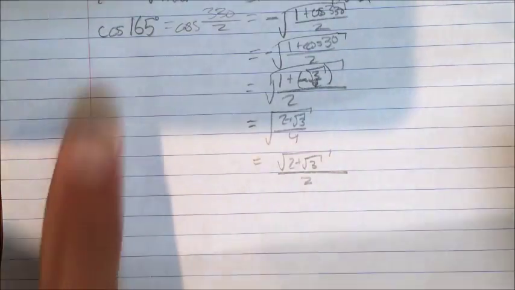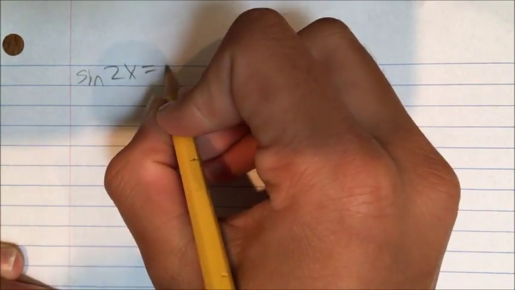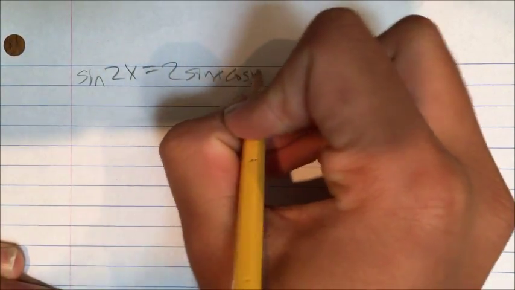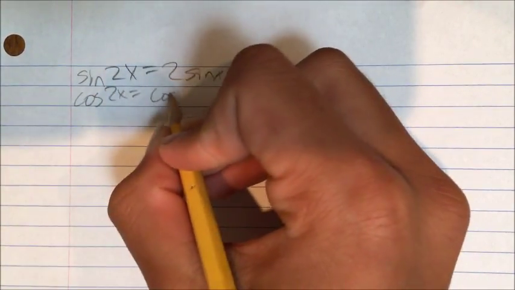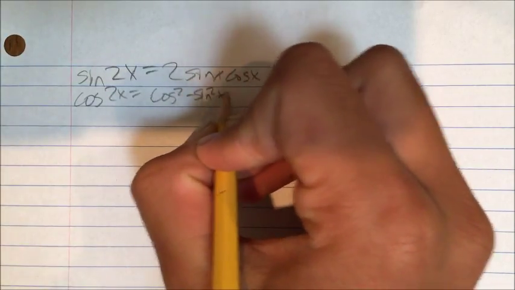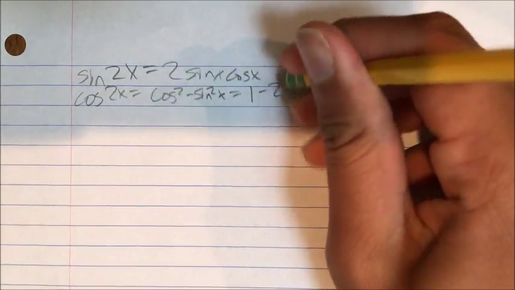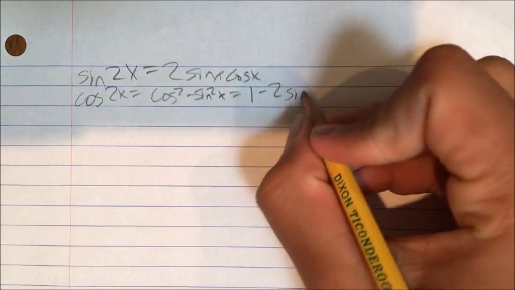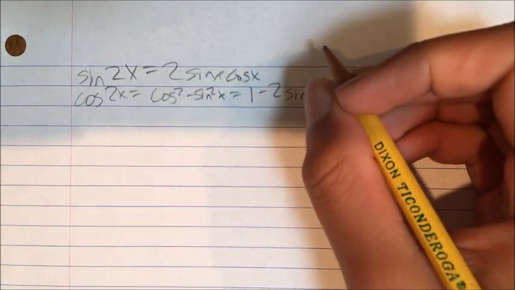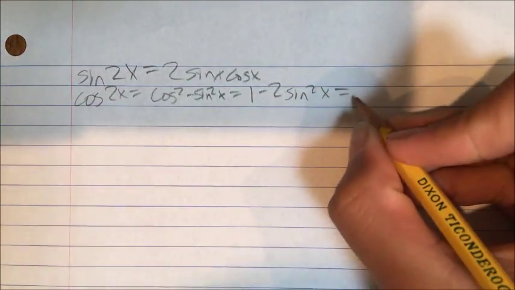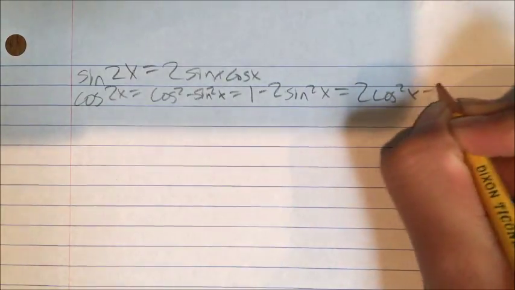And then there's one last type of identity that you have to know, and this is double angle identities. Double angle identities are that sine 2x equals 2 sine x cosine x, that cosine 2x equals cosine squared x minus sine squared x, which you can also write as 2 cosine squared x minus 1.